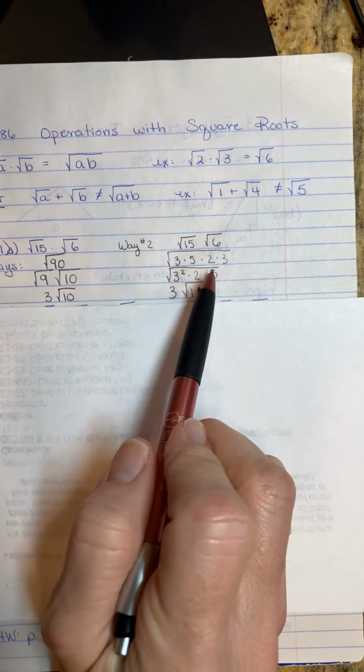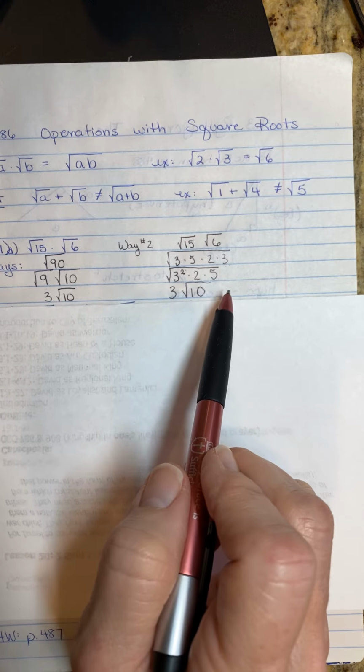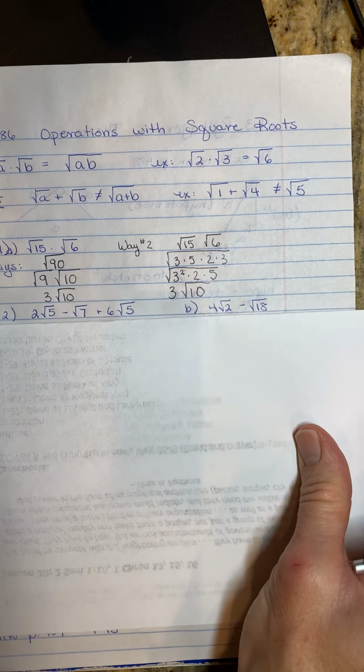So one way might seem easier to you than the other way. Whatever method seems easier to you, I would suggest use that method.